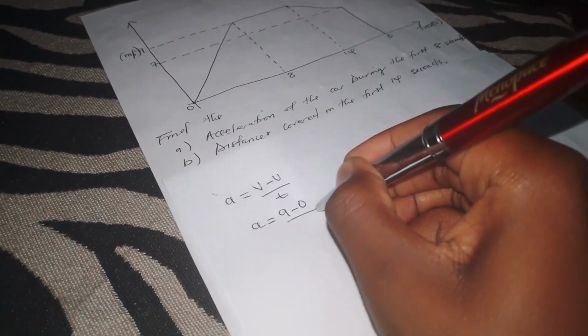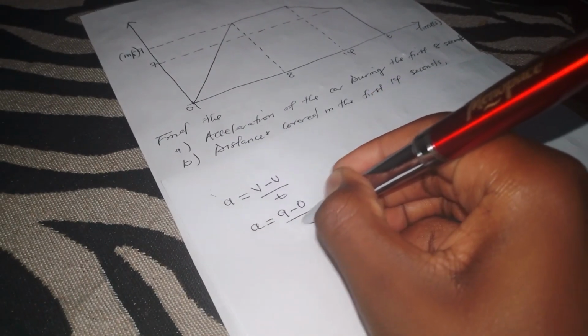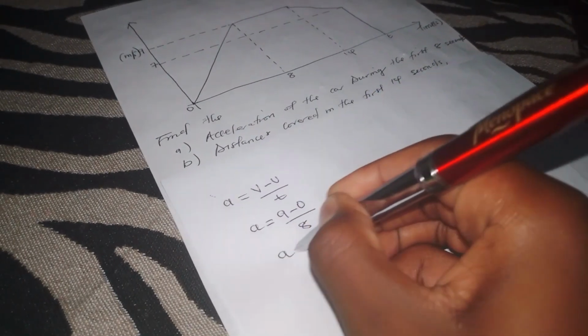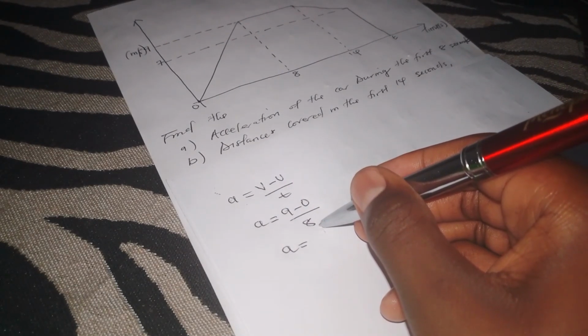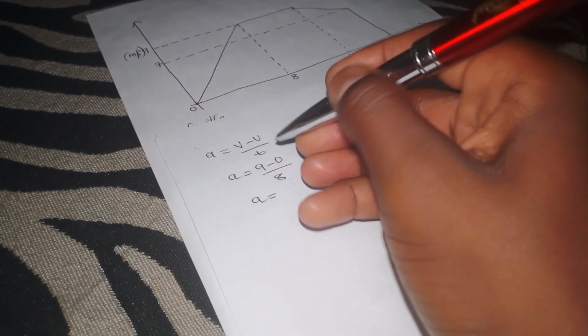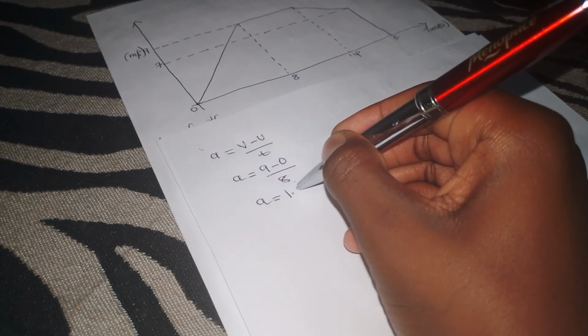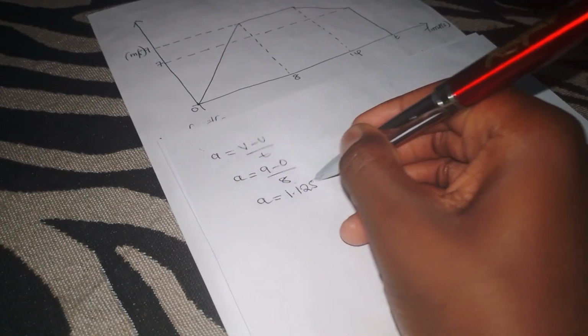Our time is 8. So acceleration is equal to 9 minus 0 is still 9. Then 9 divided by 8, you're going to get something like 1.125 meters per second squared.